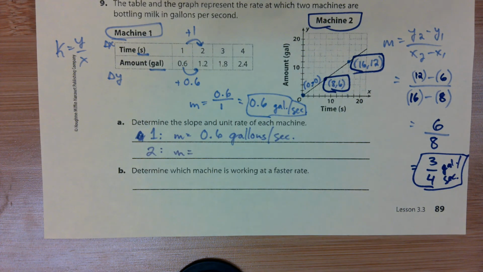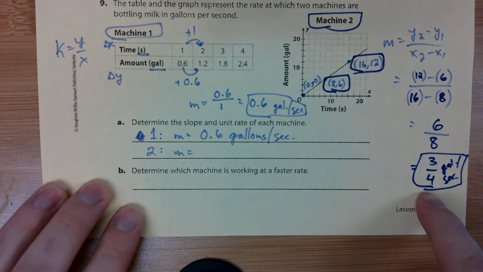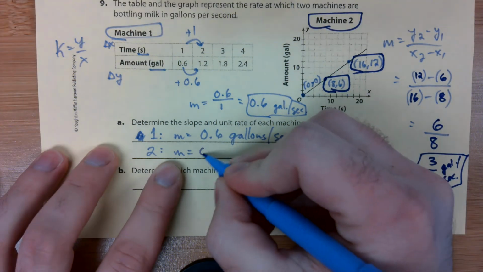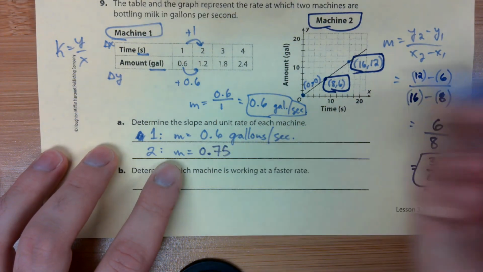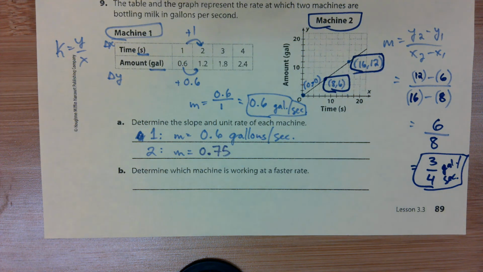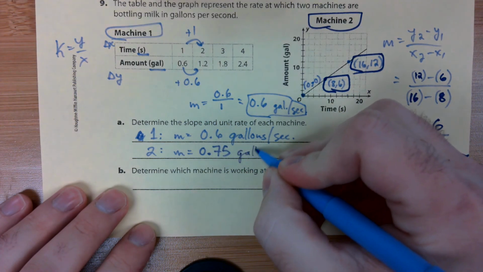In machine 2, our slope is equal to 3/4 gallons per second. Now here's the thing. It's going to be kind of hard for us to compare a fraction with a decimal. So Noah, what can we do? Turn the fraction into a decimal. Perfect. And Azalea, what is 3/4 as a decimal going to be? That's right. 3/4 is 0.75 gallons per second.